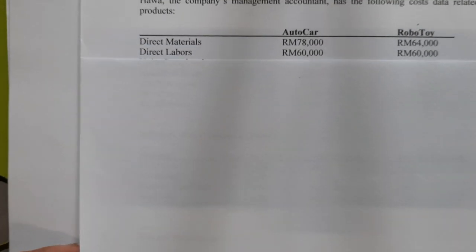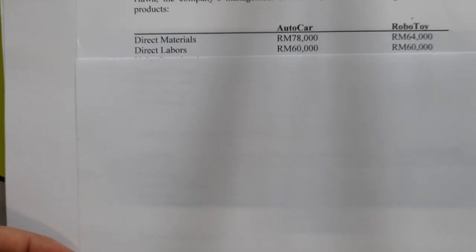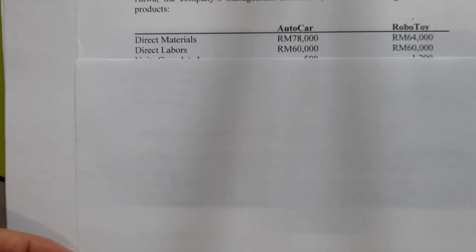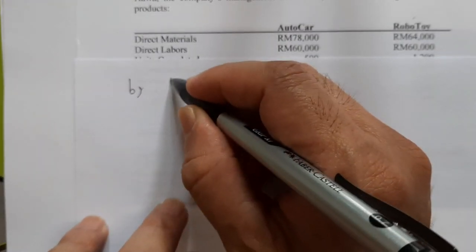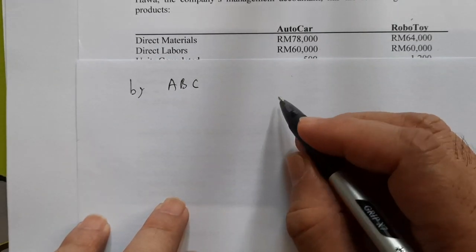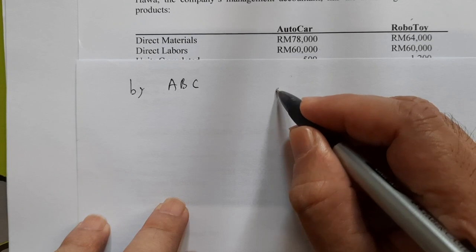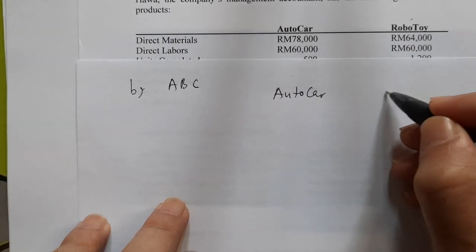When you have to calculate the cost using activity-based costing, the basic formula is the same. So for question B, you have to use activity-based costing to calculate cost per unit for two products, autocar and robotoy.